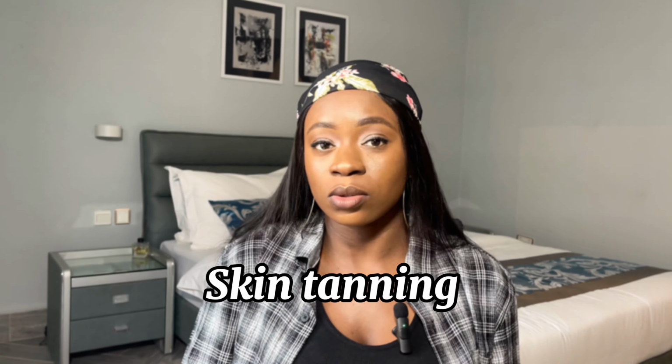Another way to discover your undertone is by getting tanned under the sun. Actually, this is more peculiar with the white, because during the summer they go for tanning. So for instance, if you're of a warm undertone and you go for tanning, or you go under the sun and you tan but you don't burn, like you don't get sunburn, but you notice that your skin gets more yellow. You tan easily if you have a warm undertone.